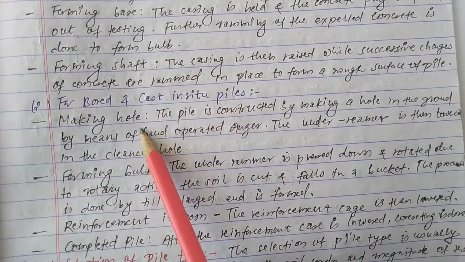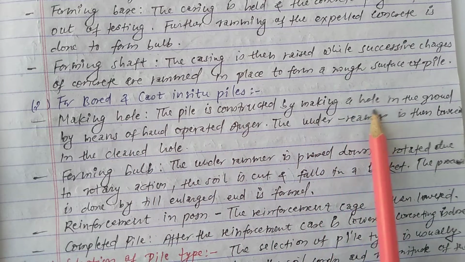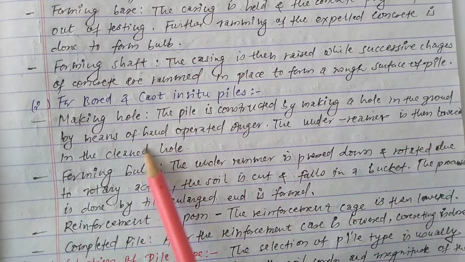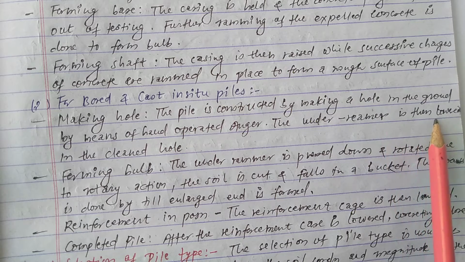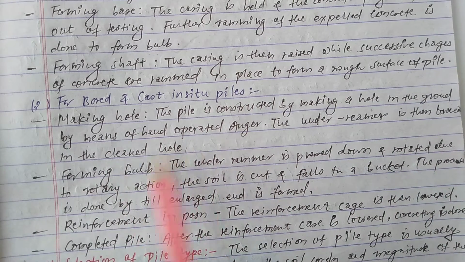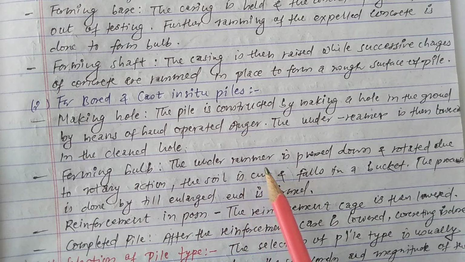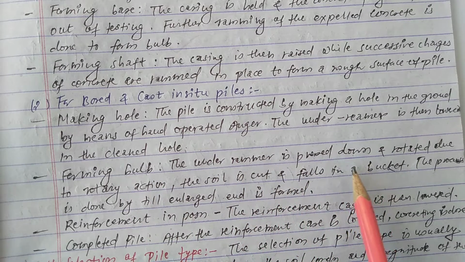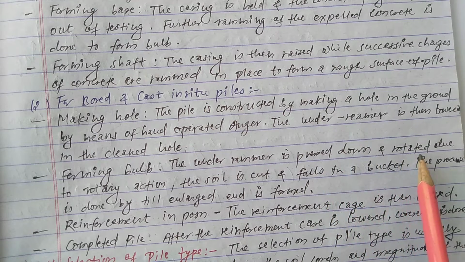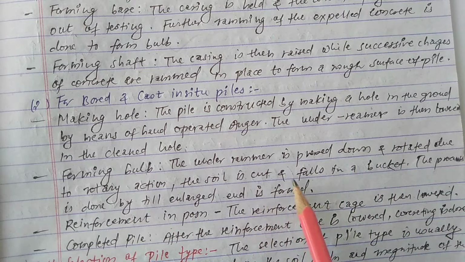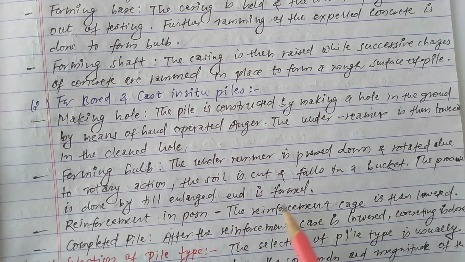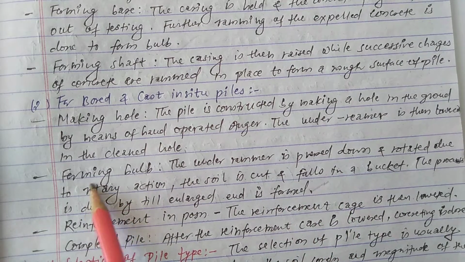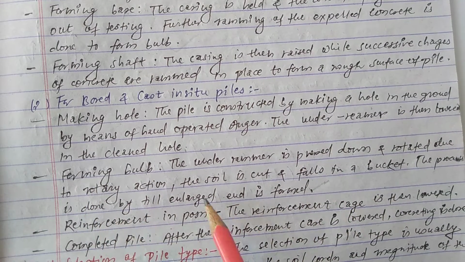The pile is constructed by making a hole in the ground by means of a hand operated auger. The under-reamer is then lowered in the cleaned hole. Next is forming the bulb. The under-reamer is pressed down and rotated by rotary action. The soil is cut and falls in a bucket. This process is continued till the enlarged end is formed.